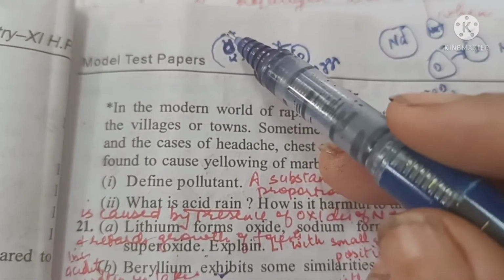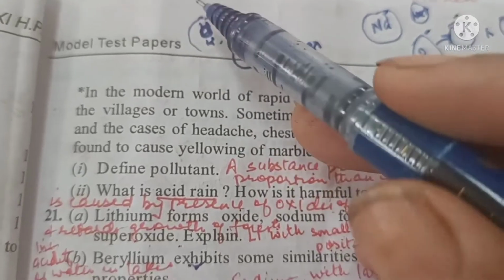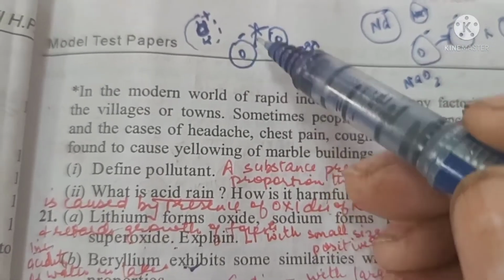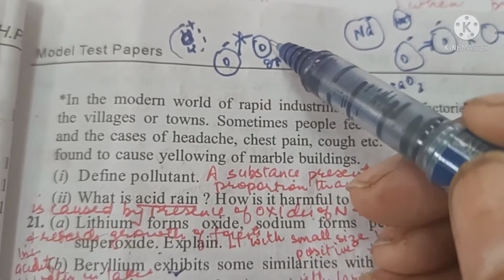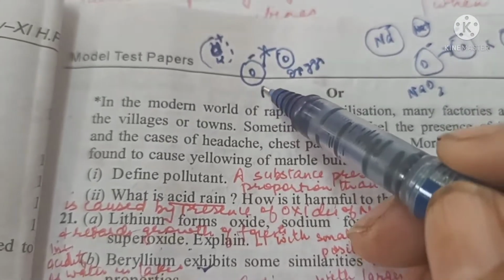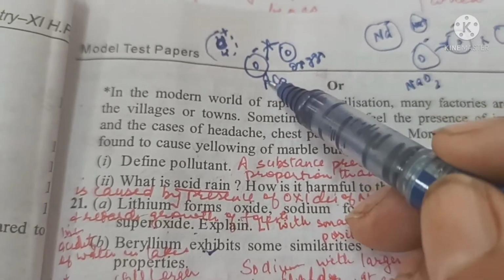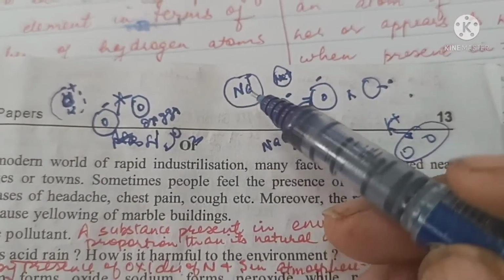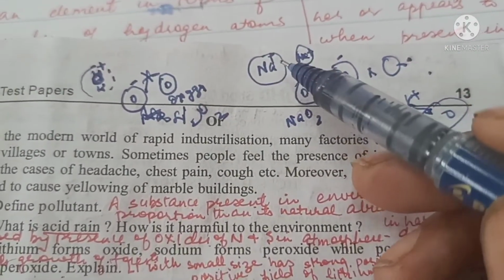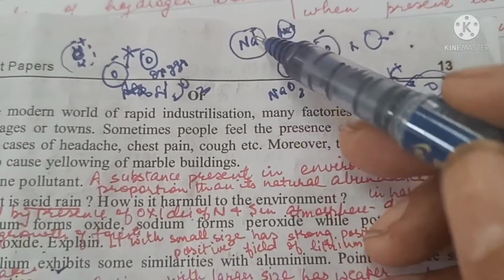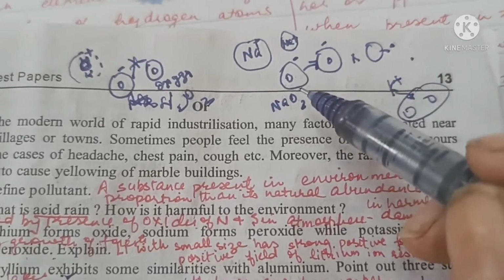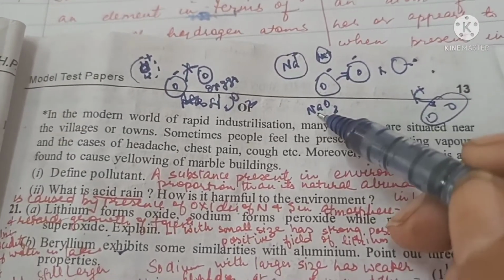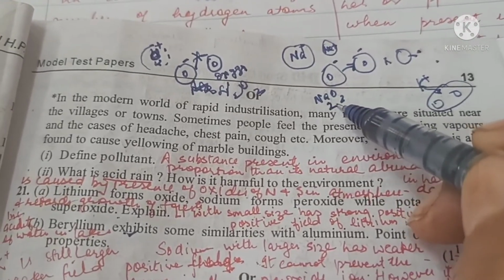Lithium is small in size, has a strong positive field. This will not allow the negative charge of this oxide to spread to another oxide and will restrict the formation of Li2O2 peroxide. Whereas sodium is larger in size and the positive field is weak enough to allow the spread of negative charge from one oxygen to other oxygen atom, so it can form sodium peroxide.